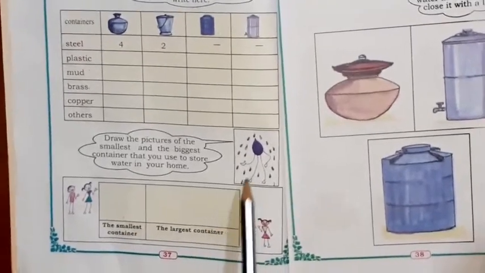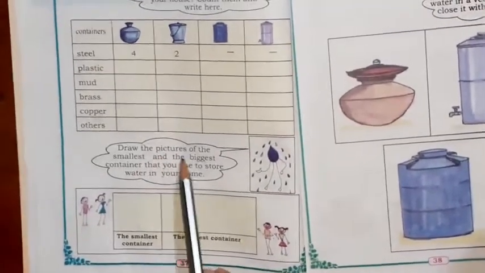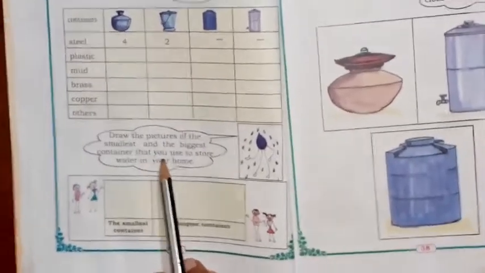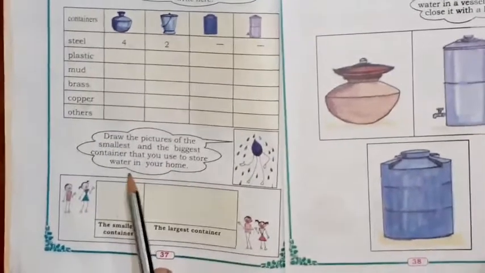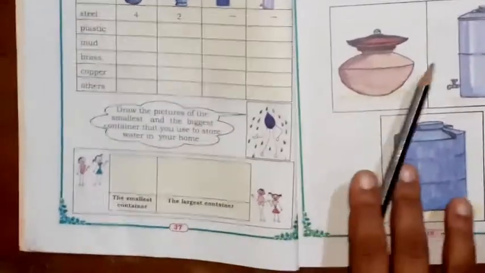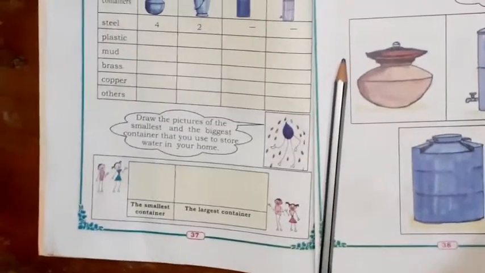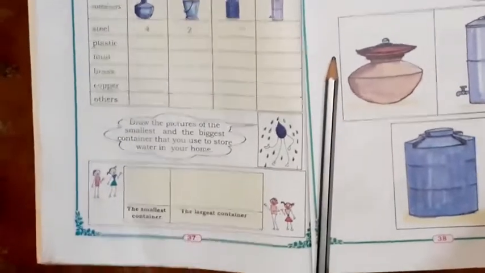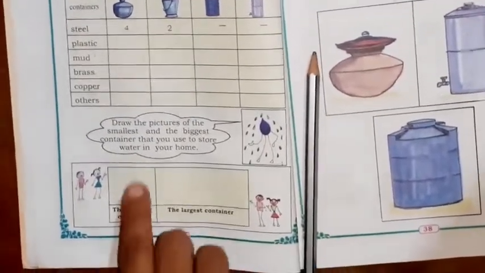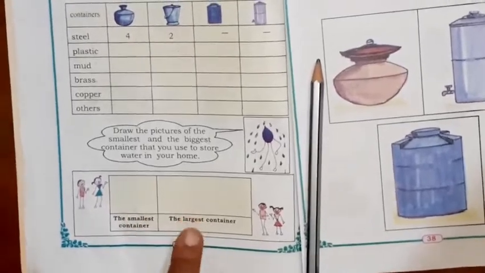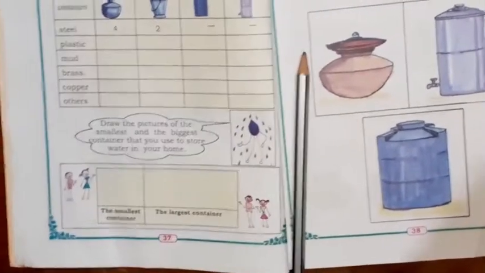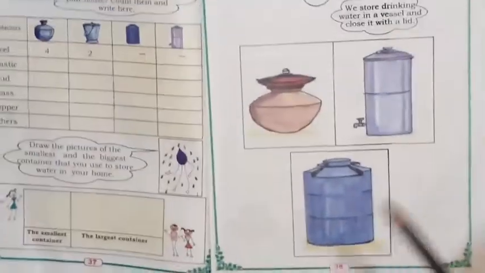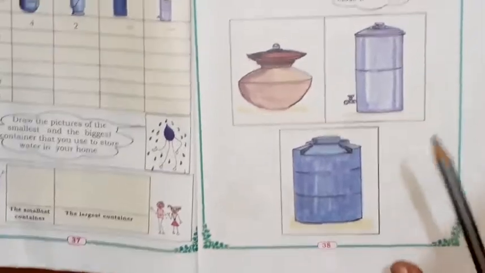Now, next, children, draw the picture of the smallest and the biggest container that you use to store water in your home. So, children, what the drop is telling is that whichever container is used to store water, you have to draw it, which is small and which is largest, and you have to say it here. Now children, we will go for the next page, page number 38.